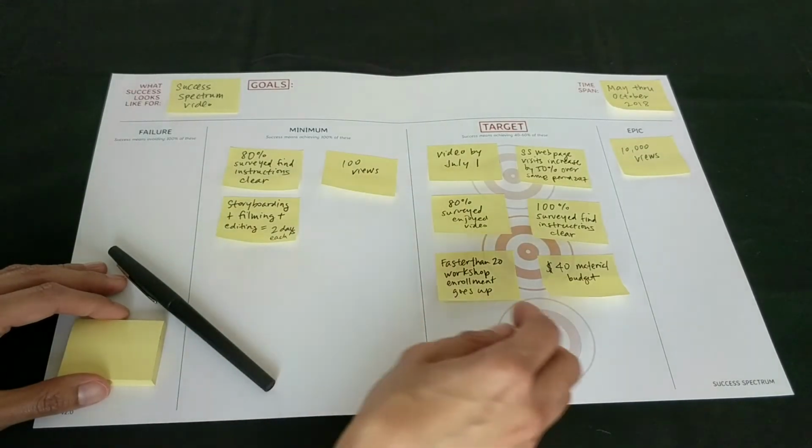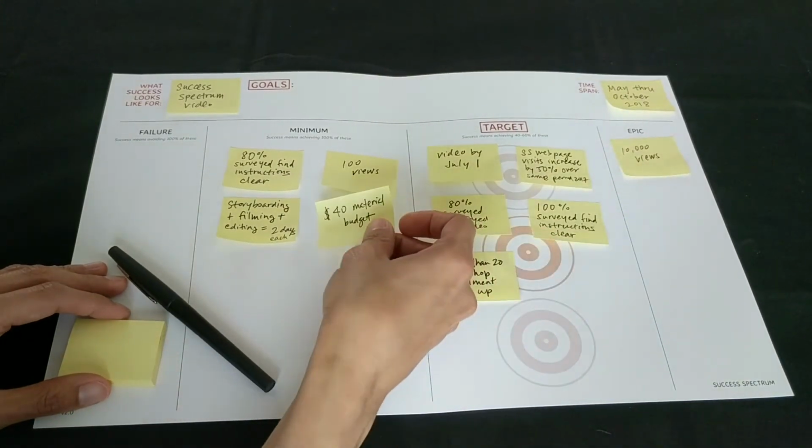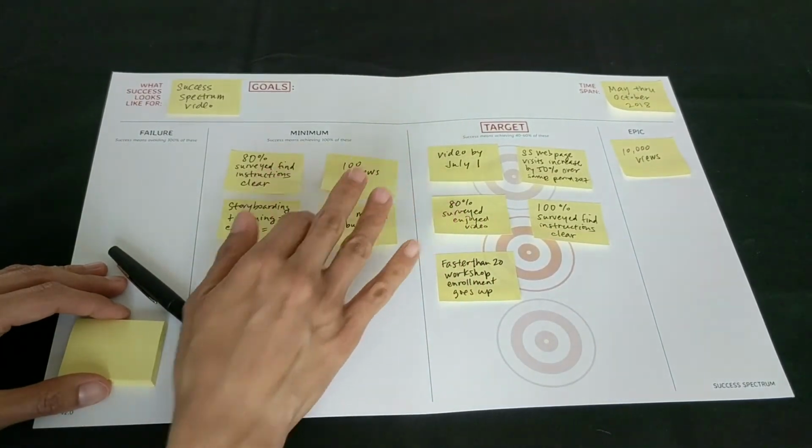Once again, take a minute to move stickies into the appropriate columns if they're not already there.